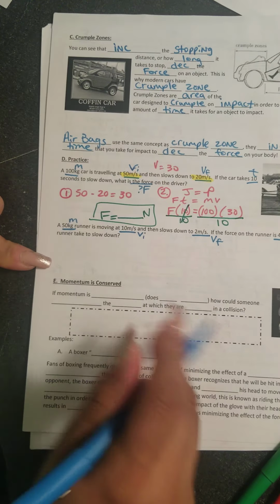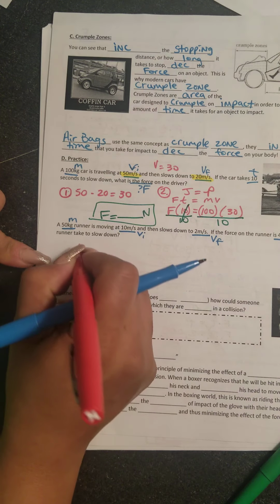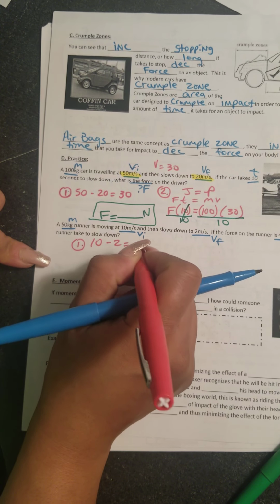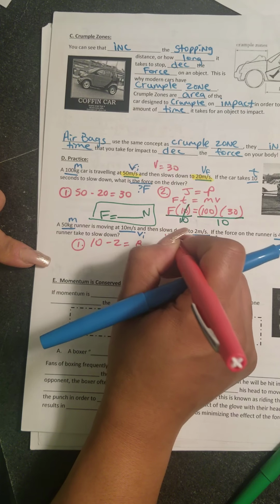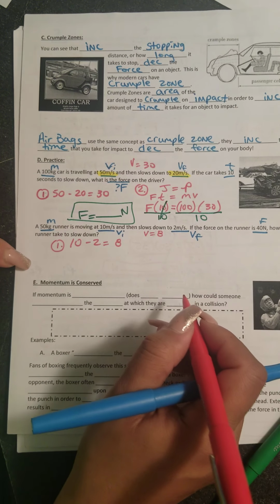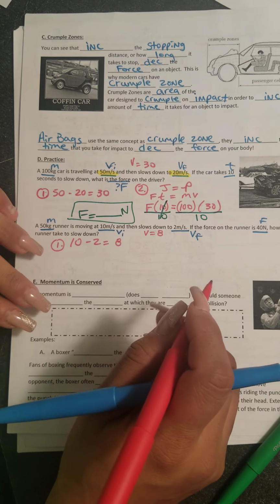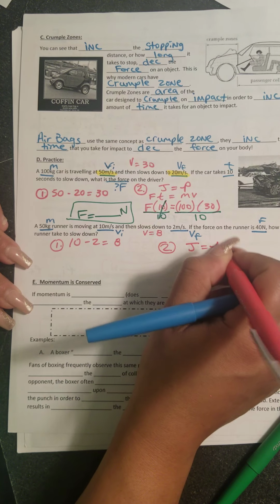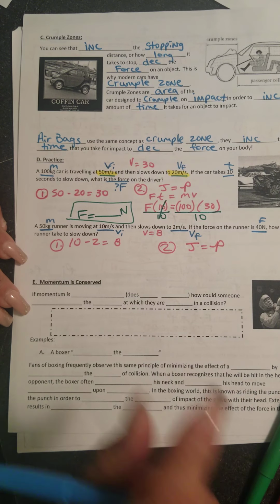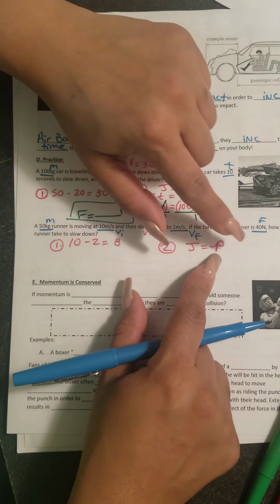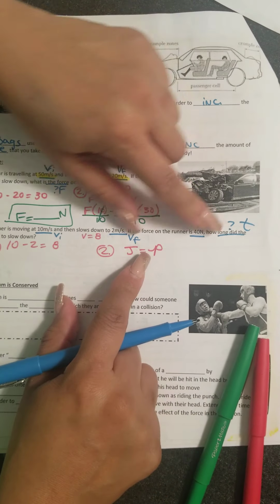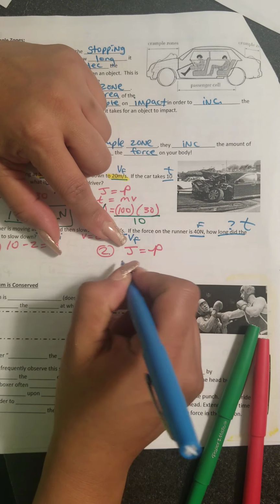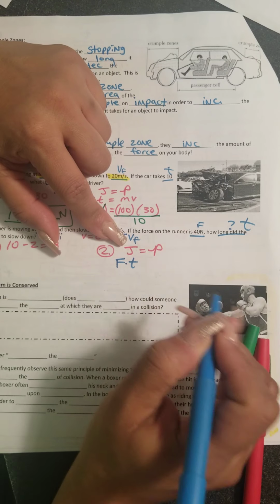Okay? So let's go ahead and let's take a look at this. There's a step 1 that we're going to have to do first. Step 1 is we're going to have to get the initial and the final and find the difference. So now my velocity actually equals 8. 10 take away 2 is 8. Now step 2 is we can do our J equals P equation. Now what side are we looking for? We're looking for T, which is over on the impulse side. So this side we're going to have to break apart to F and T for sure.